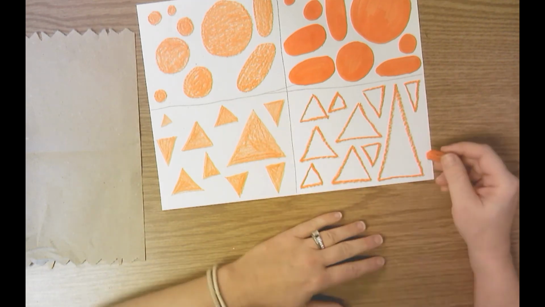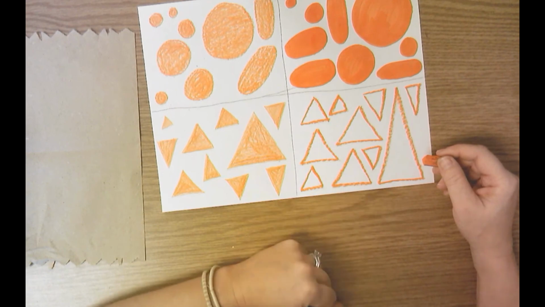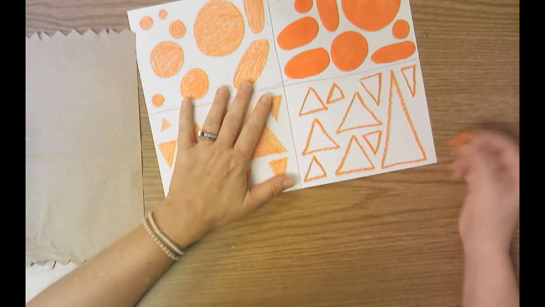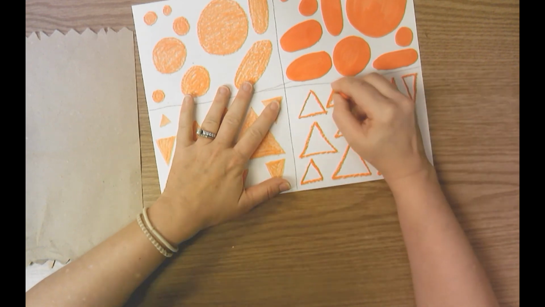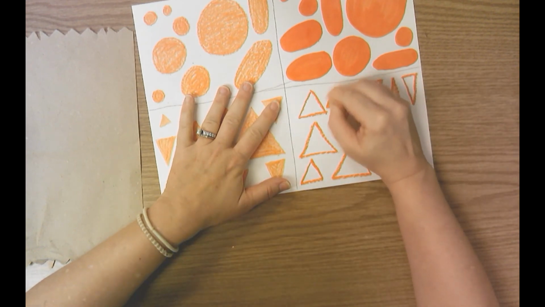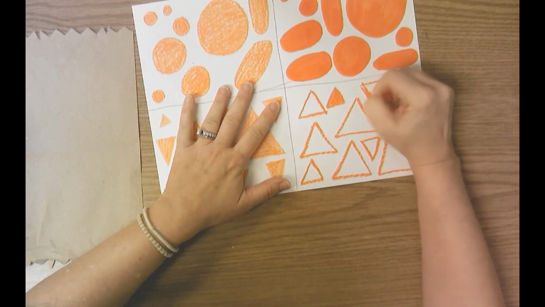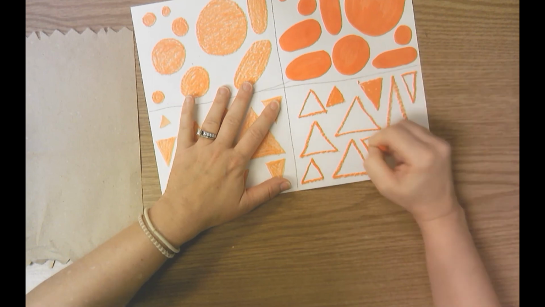And then I want you to color in some of your triangles, and we're going to do something really cool with some of the other ones that we don't color in. So you're going to take your Oil Pastel, pressing hard, coloring in the same direction, fill in some of the triangles that you drew.